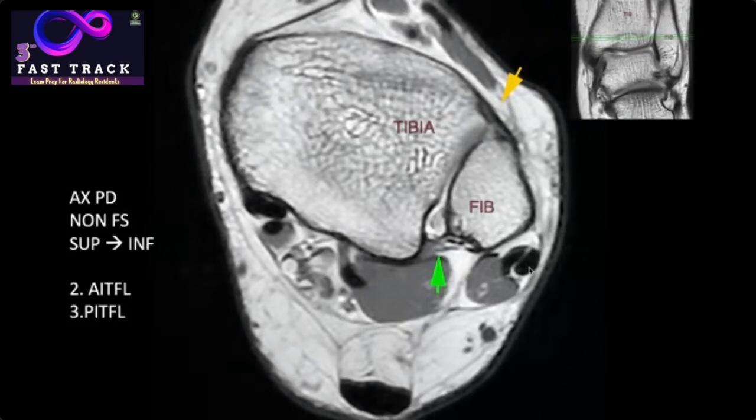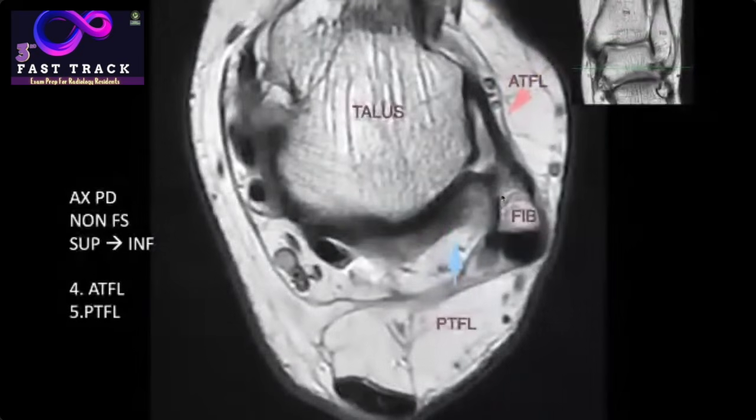As we scroll more inferiorly, you would see the C kind of a curve of the fibula at the inferior most section, wherein the tibia has ended and the talus has come into the picture. So this is a thick jet black band of ligament that we can see, which is connecting the talus and the fibula, and it is anteriorly located. Therefore, it is called the anterior talofibular ligament.